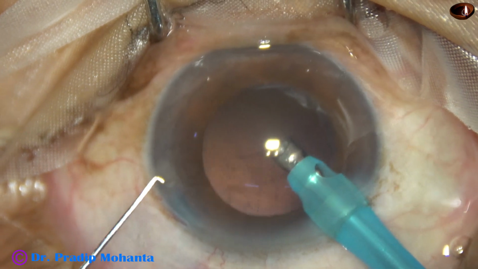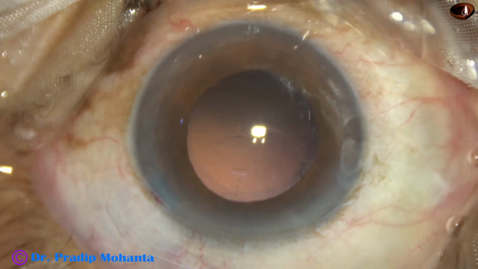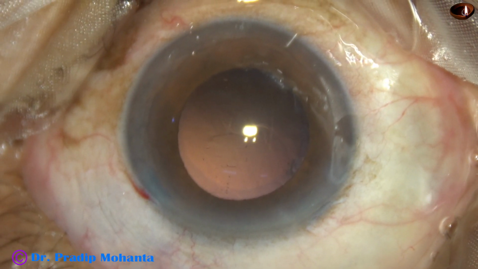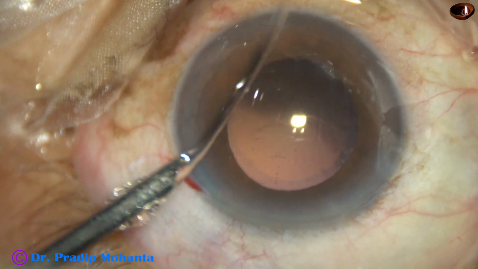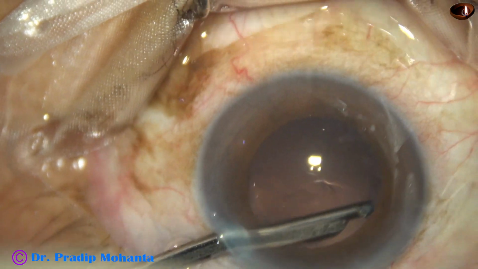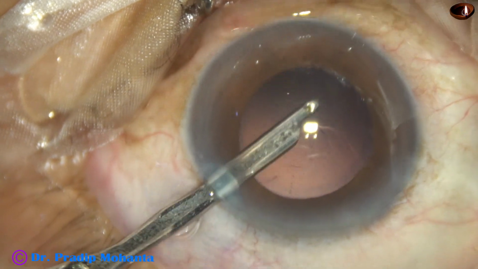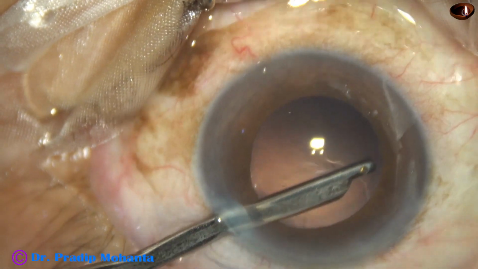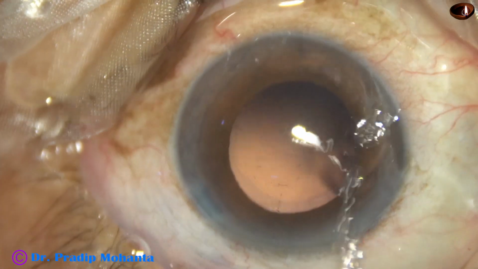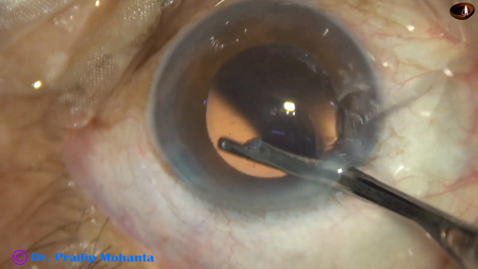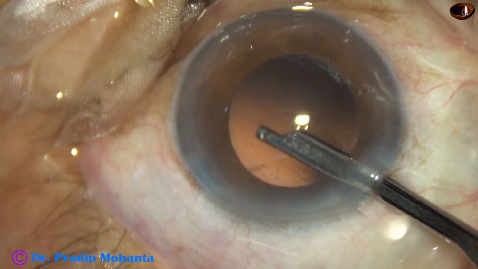And at this time, I don't think anything happened. Posterior capsule appears okay. Go with the Simcoe and remove the cortex. Go with the Simcoe and remove the cortex from this side.